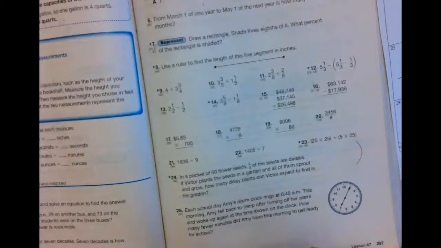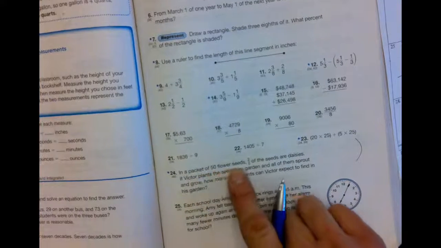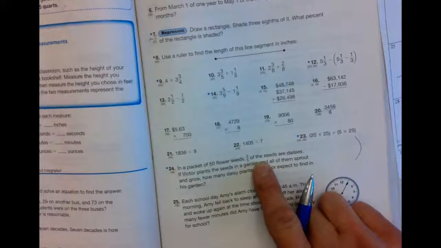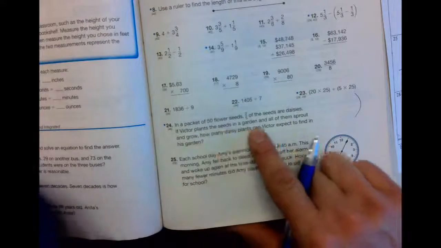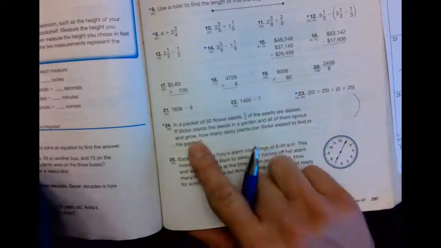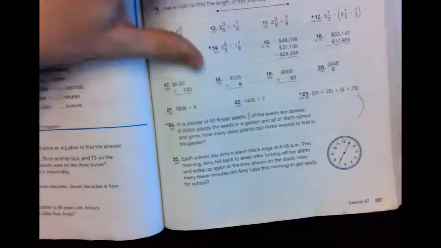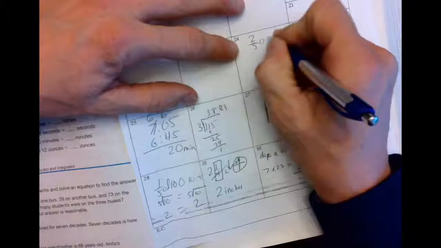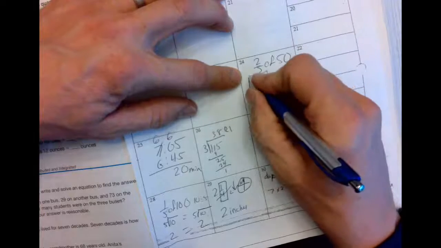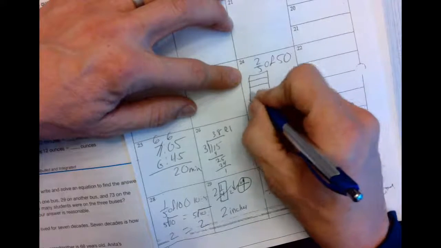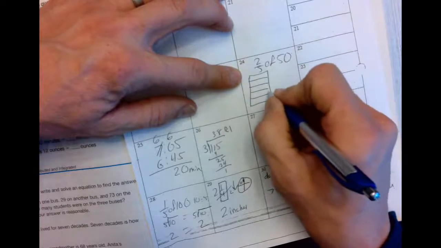Let's do one more. If a packet of 50 sunflower seeds, 2/5 of the seed, today's lesson. I love it. If Victor planted the seeds in the garden and all of them sprouted and grew, how many daisy plants were there? Well, 2/5 of 50. The bottom number tells me how many drawers. 5. To get to 5, you need 4 lines. 1, 2, 3, 4, 5.